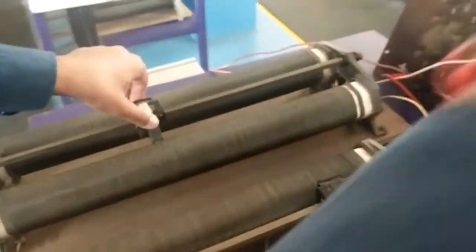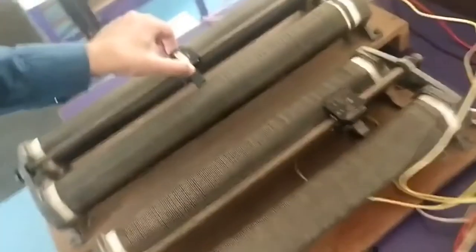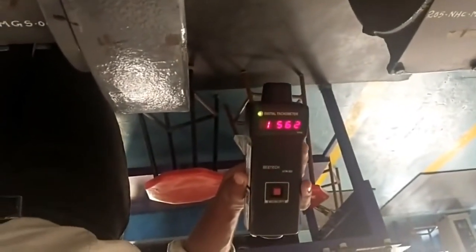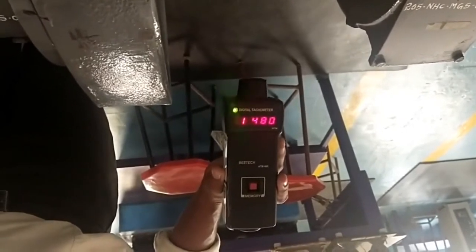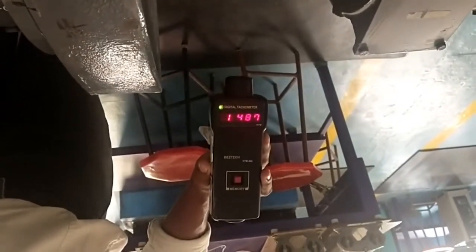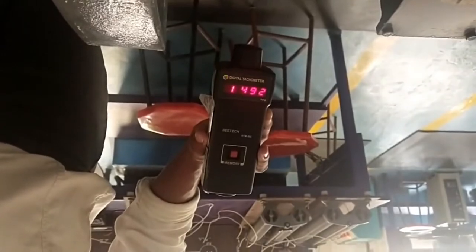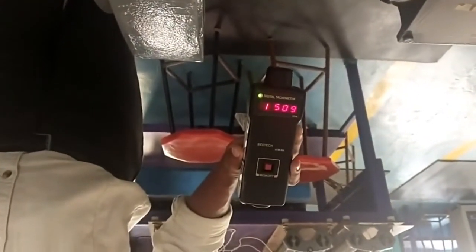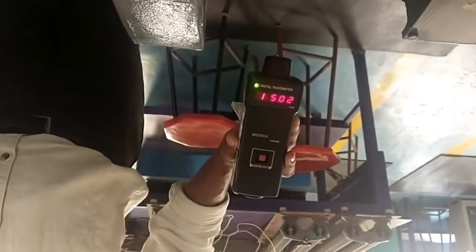Now the speed is 1690. We are running the machine at the rated speed. Check this: 1536, 1506, 1478. Our rated speed is 1500, so we are trying to run the machine at the rated speed. So now we are getting the rated speed.